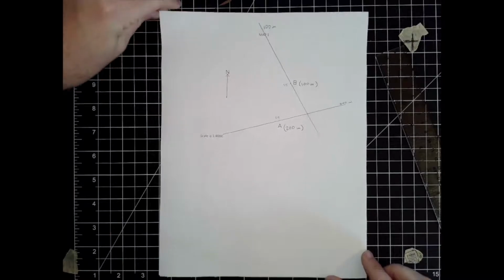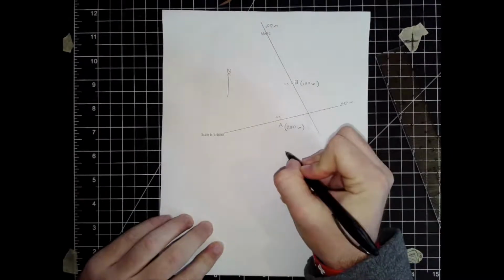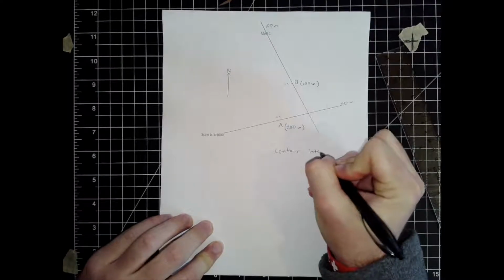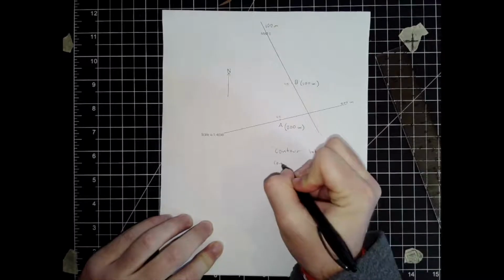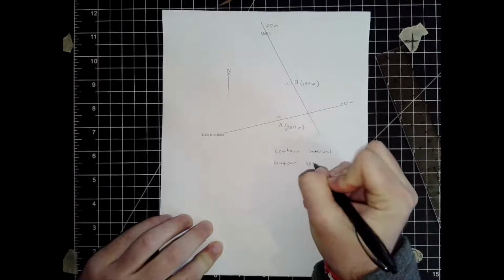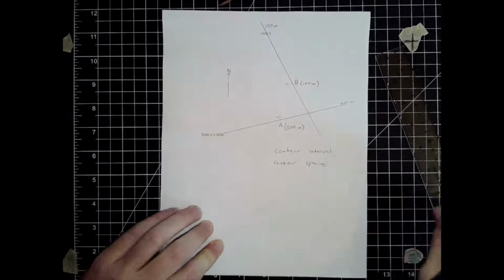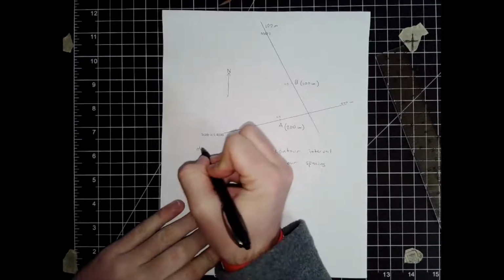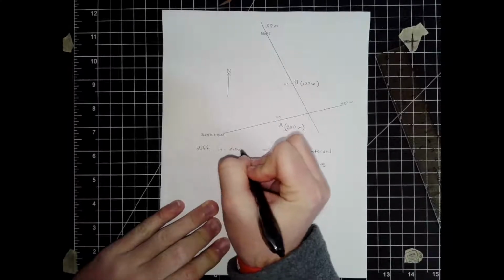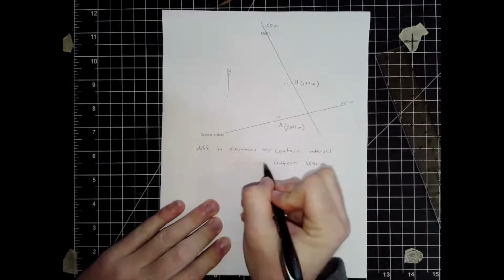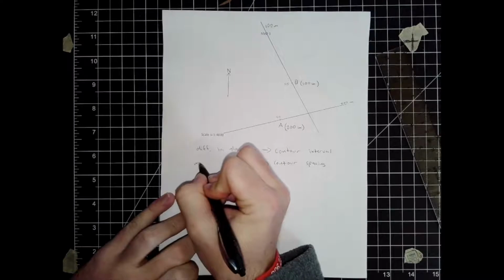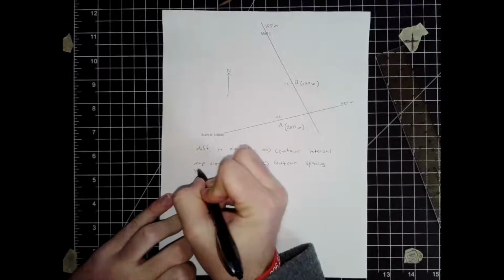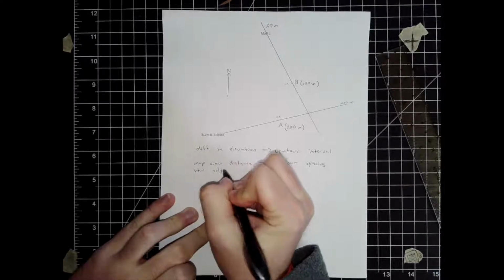I'm going to clarify two terms I use when talking about contours. So there's contour interval and contour spacing. The contour interval is the difference in elevation between adjacent contours. The contour spacing is the map view distance between adjacent contours.